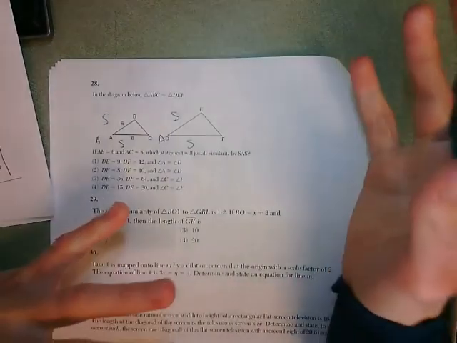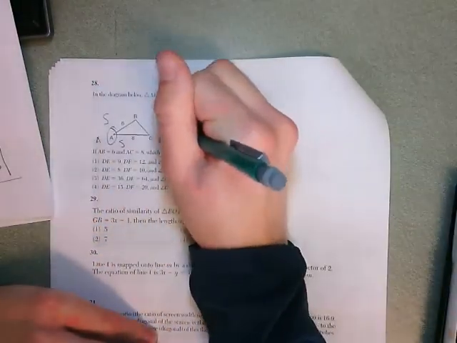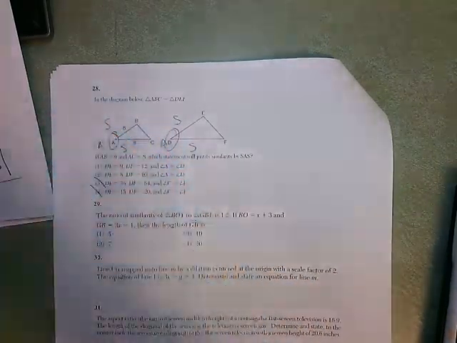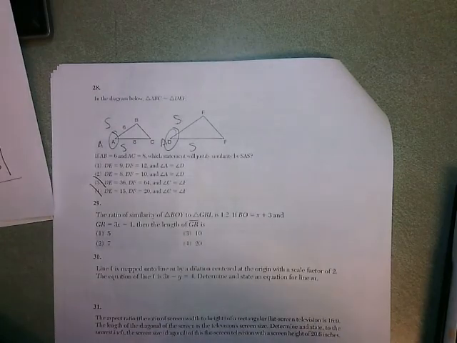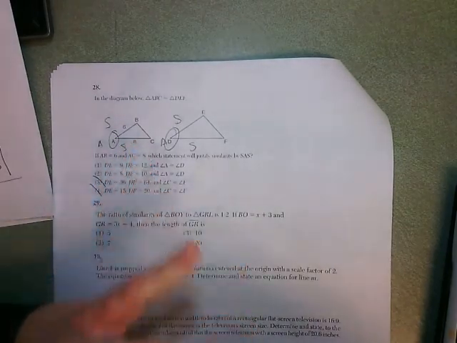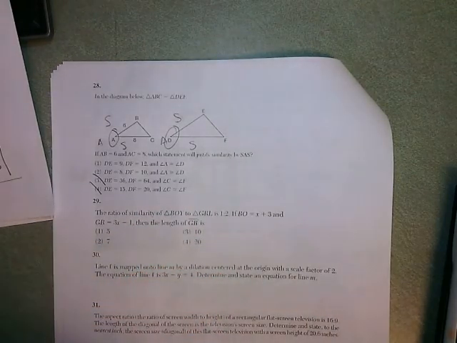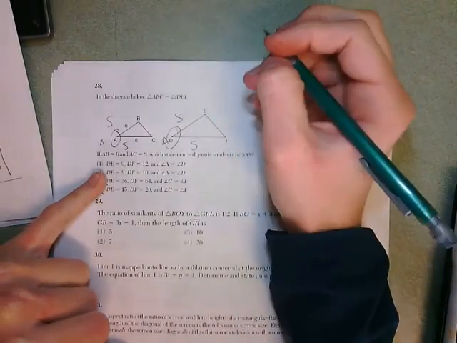From looking at this diagram, angle A has to be congruent to angle D, so automatically 3 and 4 can be crossed out. Like I said, sides have to be proportional, so their ratios are equal. Let's just choose number 1, for example.